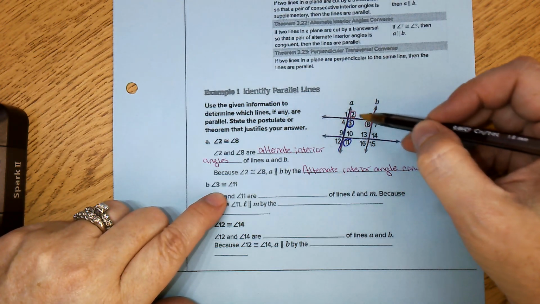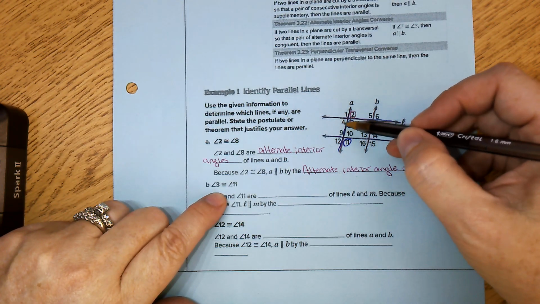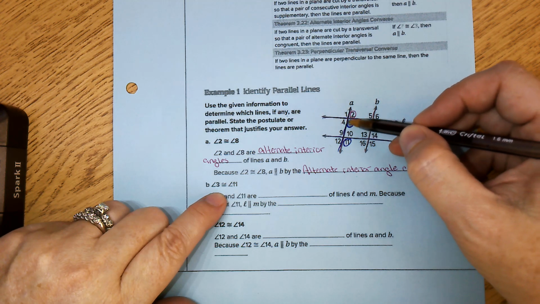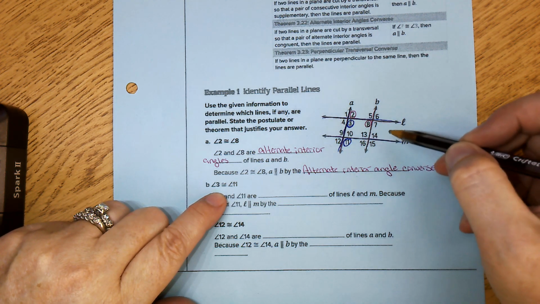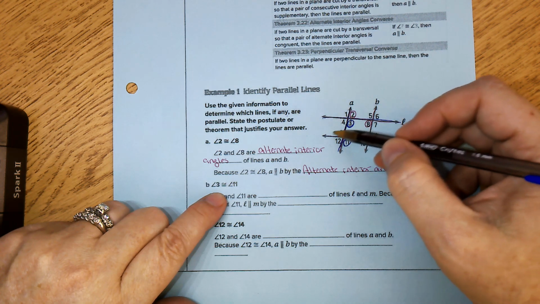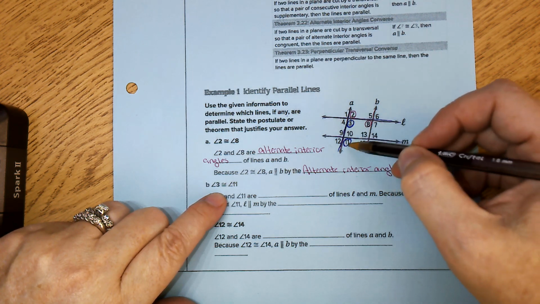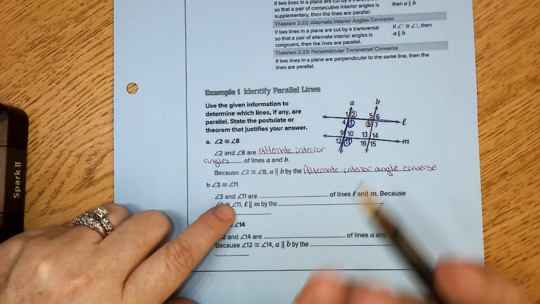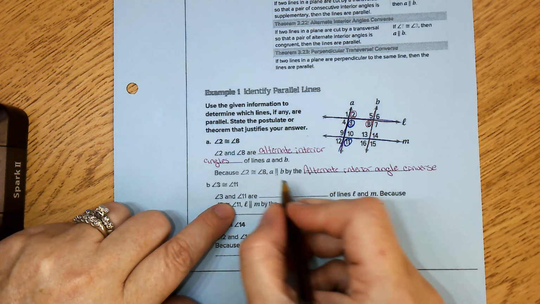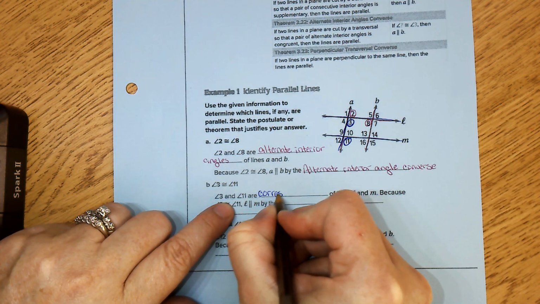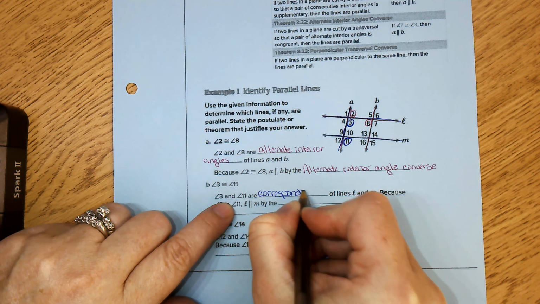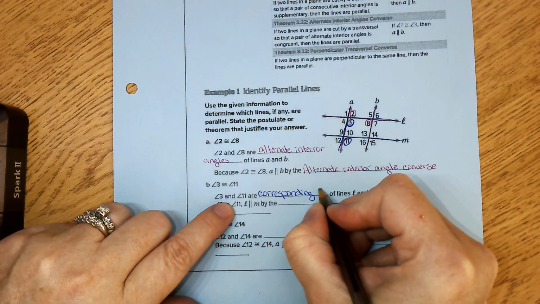Well, where A and L cross makes an X, alright, lower right, and where A and M cross, okay, lower right, so they are in the same corresponding location, so these are corresponding angles.